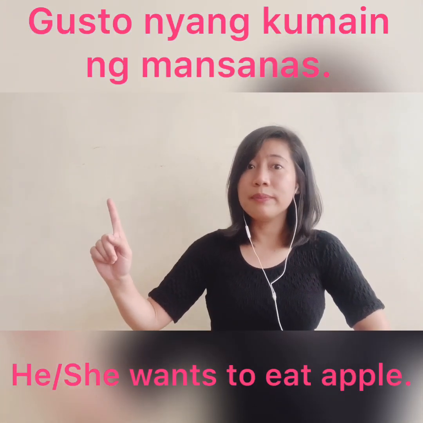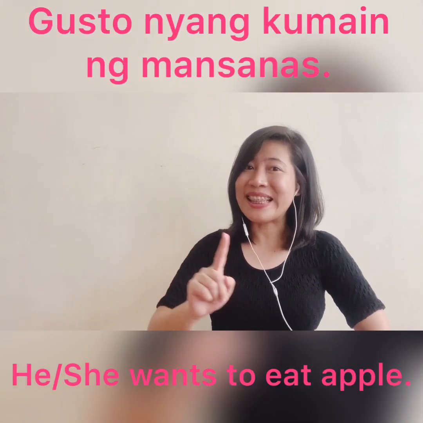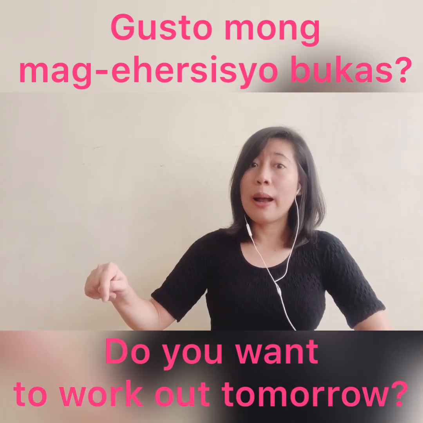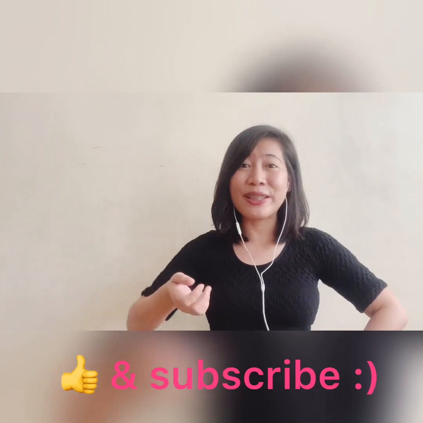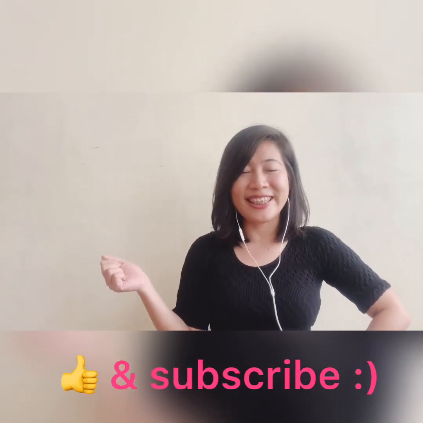And for the contractions of ng, the short ng is contracted with pronouns when it's being followed by a verb, right? Especially infinitive verb. Gusto kong bumili ng aso. I want to buy a dog. Gusto niyang kumain ng mansanas. Gusto mong mag-ehersisyo bukas.